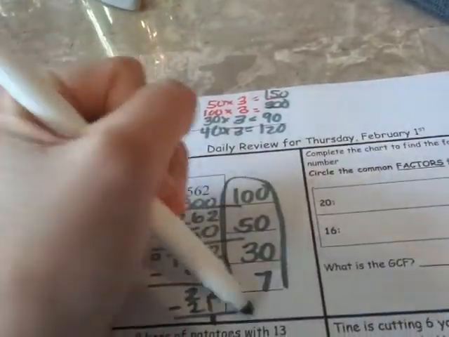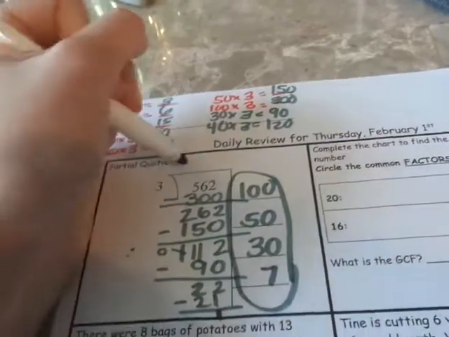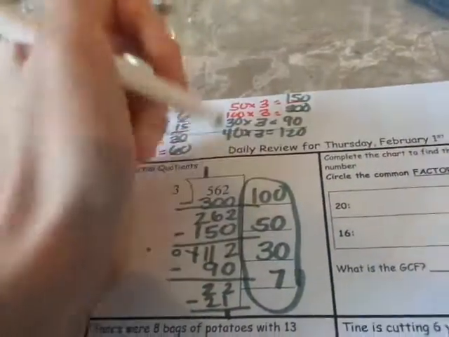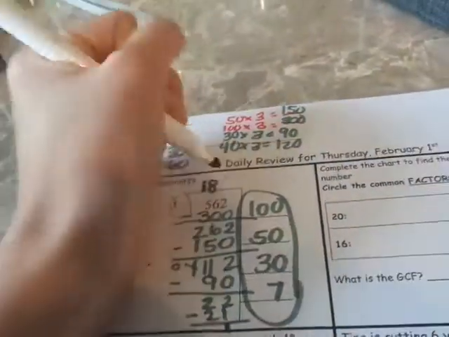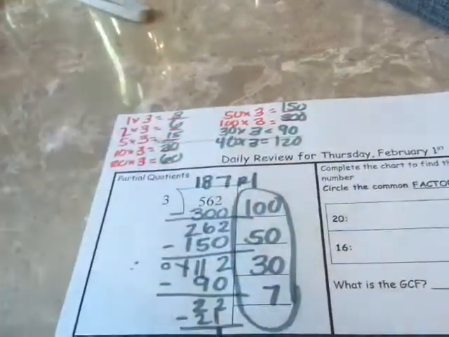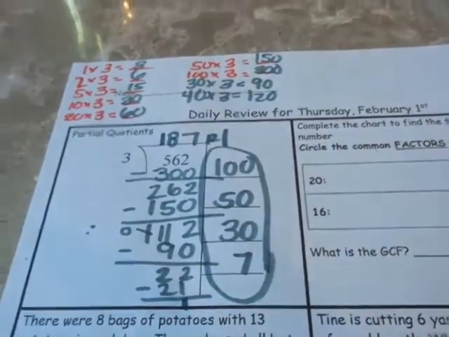So now we add our sidebar numbers up. We have 100. 50 plus 30 is 80. 7 ones. Remainder of 1.